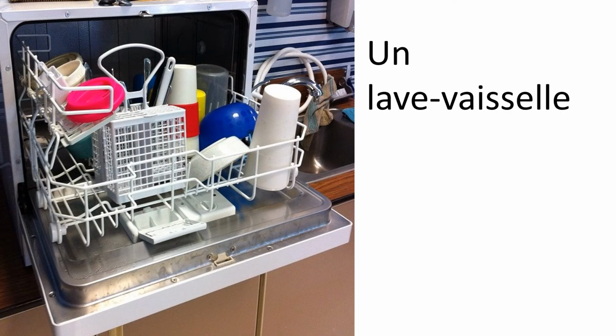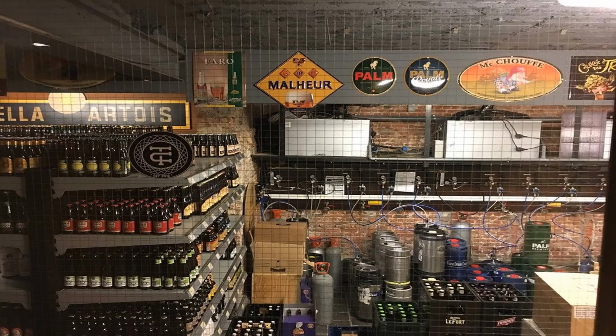Why not have un lave-vaisselle, a dishwasher? Un lave-vaisselle. And then you could have une cave.